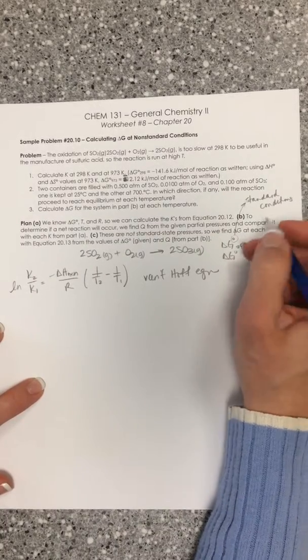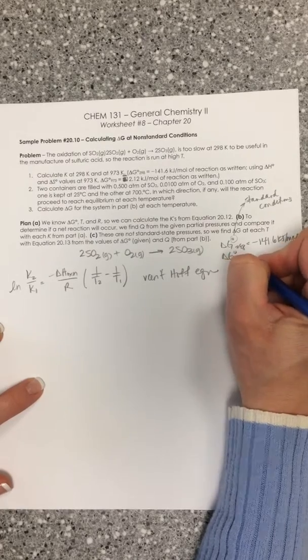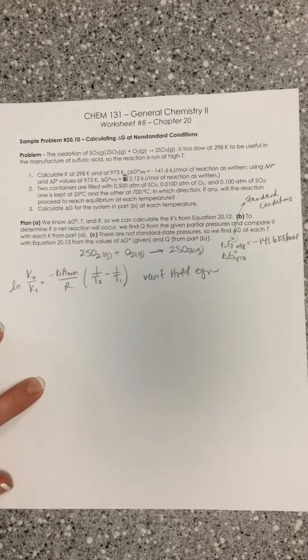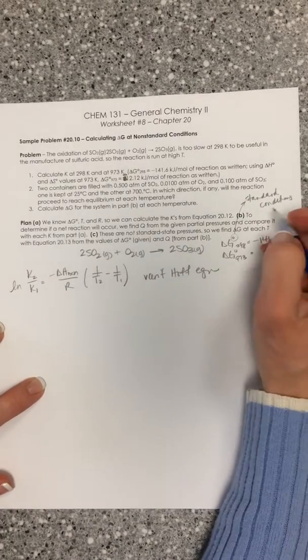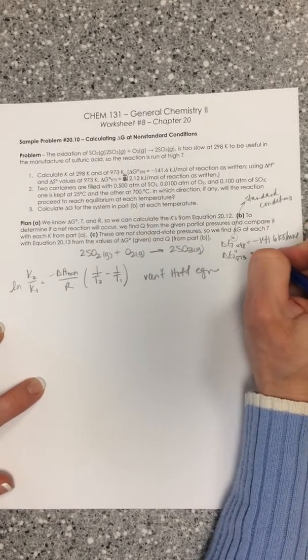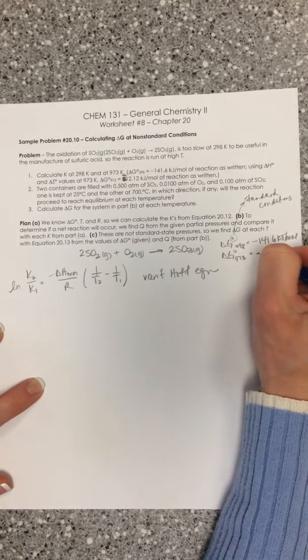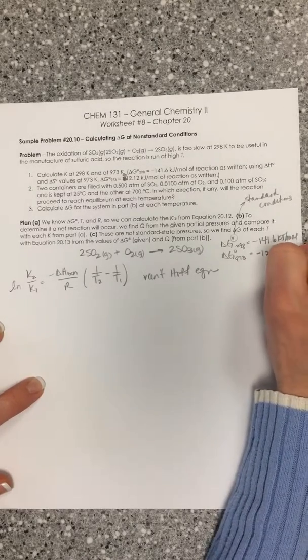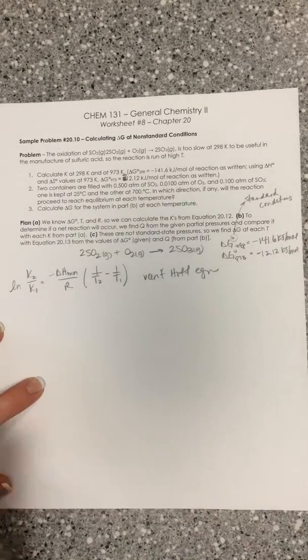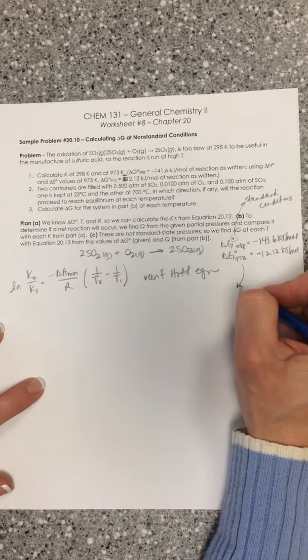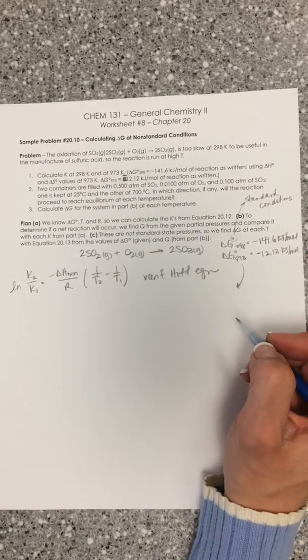We also see here that when we have our temperature increased to 973 K, which is 700 degrees Celsius, we become much less spontaneous. It's only minus 12.12 kilojoules per mole. So just a couple of things to glean from this problem before we delve any deeper into it.